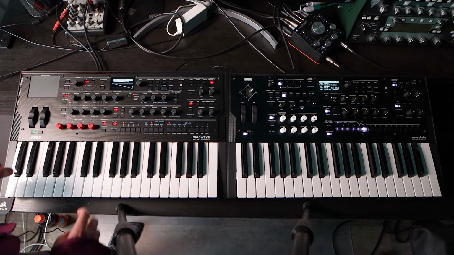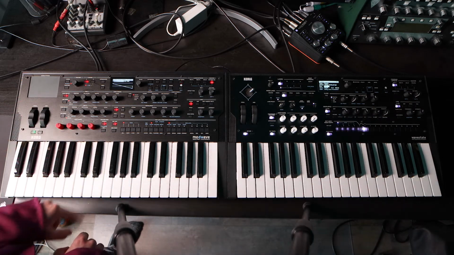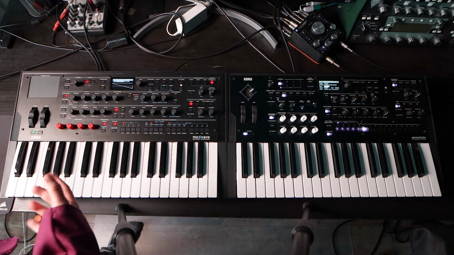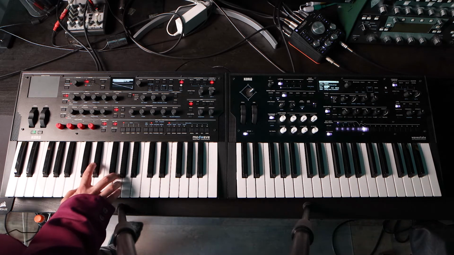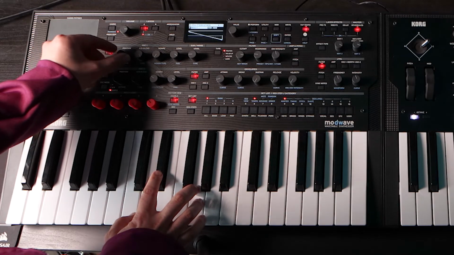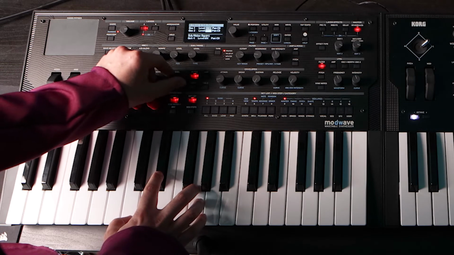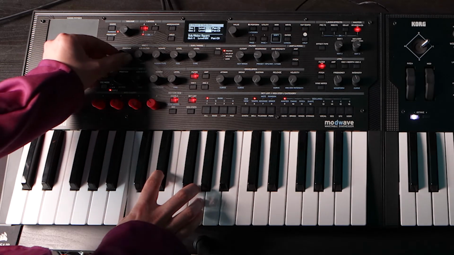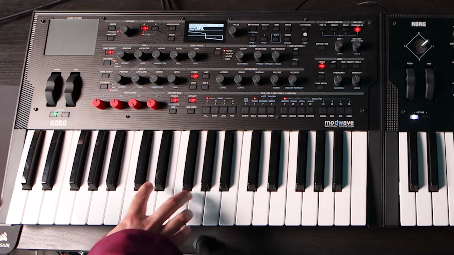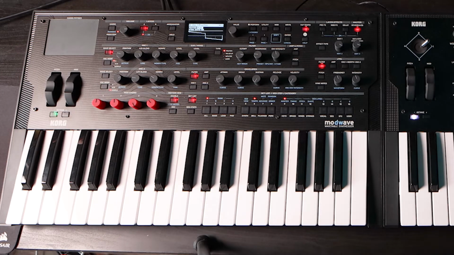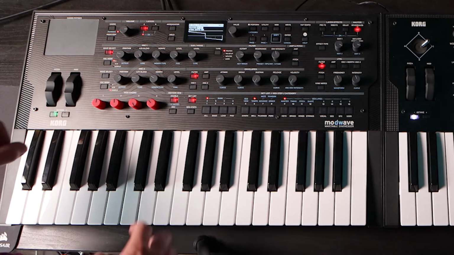So let me show you, because some people don't really know what wavetables are and why they should maybe prefer this over samples. Well, wavetables, as you can see, let me turn the oscillator 2 down. You can actually say a wavetable is like a table with different wave shapes.